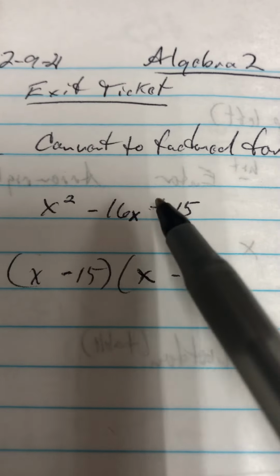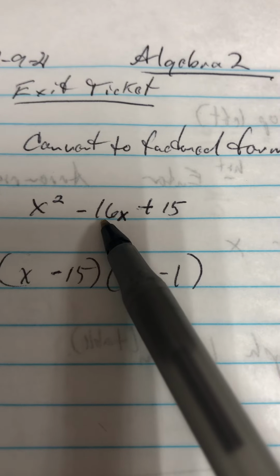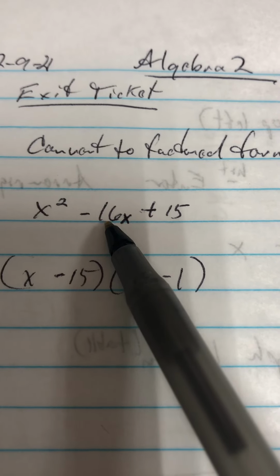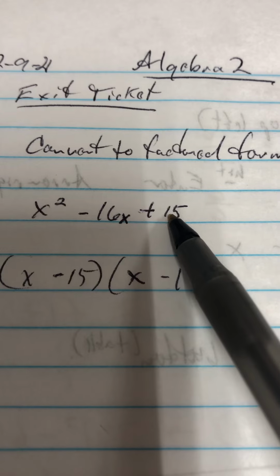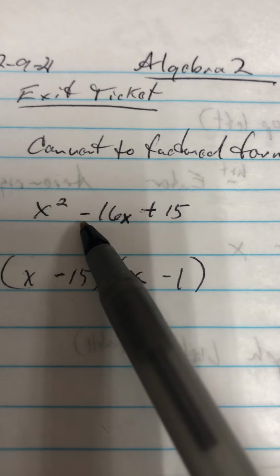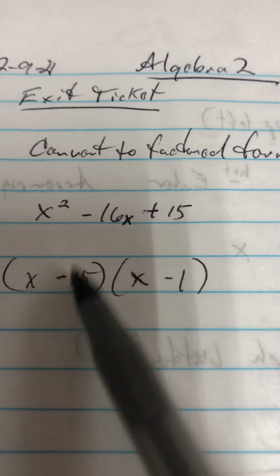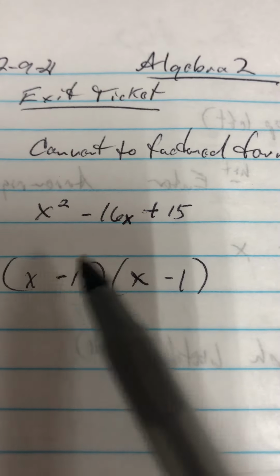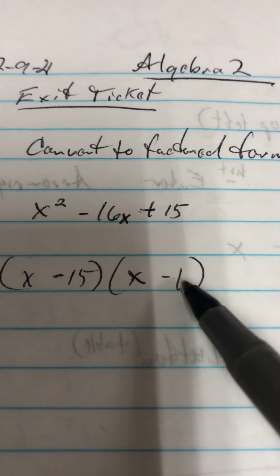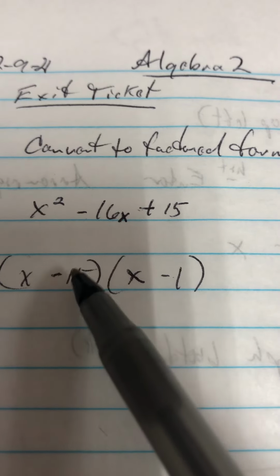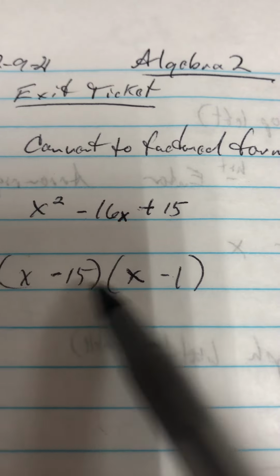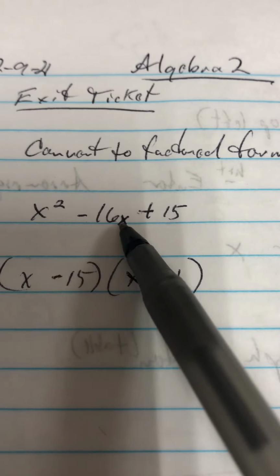Okay? So two numbers that you would multiply together to get 15. I had 3 and 5. That did nothing for me for 16. But 15 and 1, 15 times 1 gave me 15. But I need to make it a negative 16, so if I make them both negatives, you see, I have to take that into consideration. If I make them both negatives, negative 15 minus 1 gives me negative 16x.